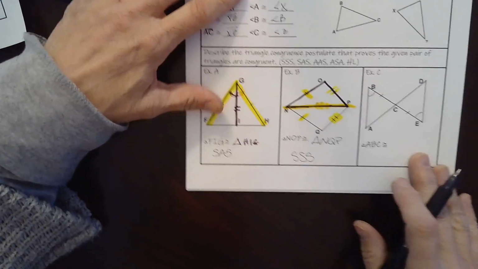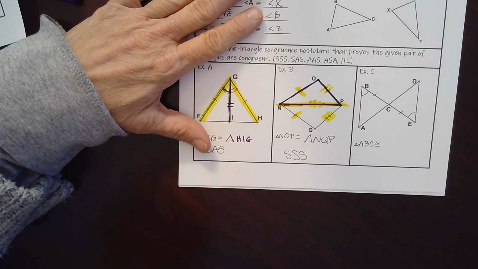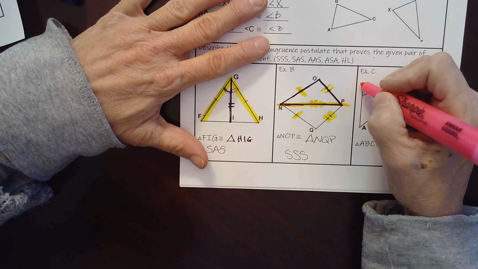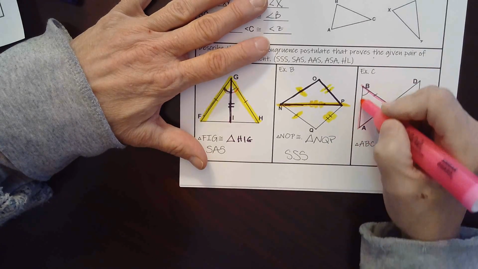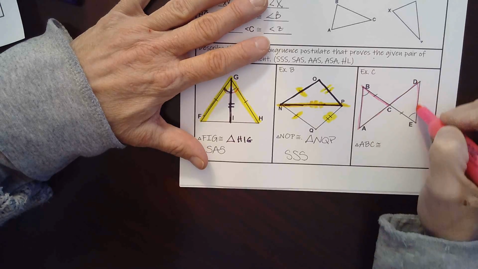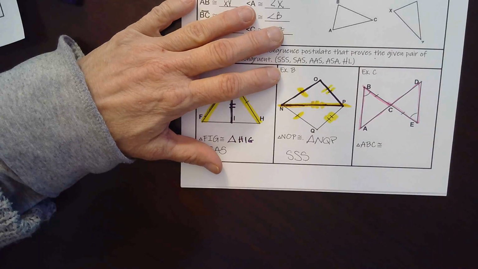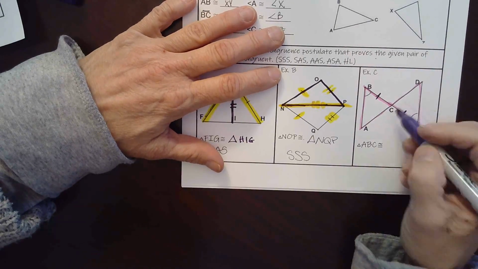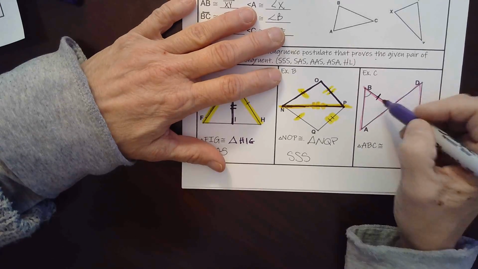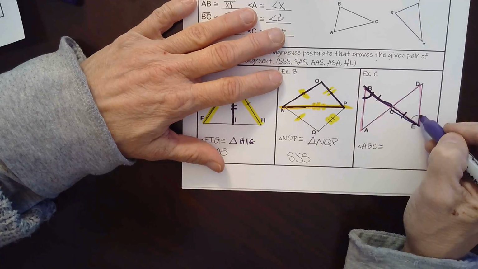All right, then on our next one, let's talk about what we're given. We have this triangle, and we have this triangle. Okay, looks like a bow tie. We know that this side and this side, these two are congruent. We also know that we have this angle being congruent to this angle.